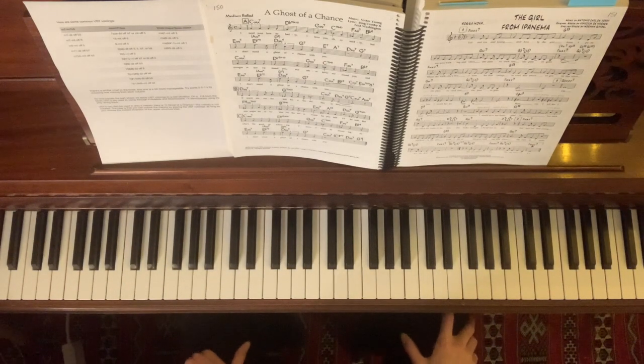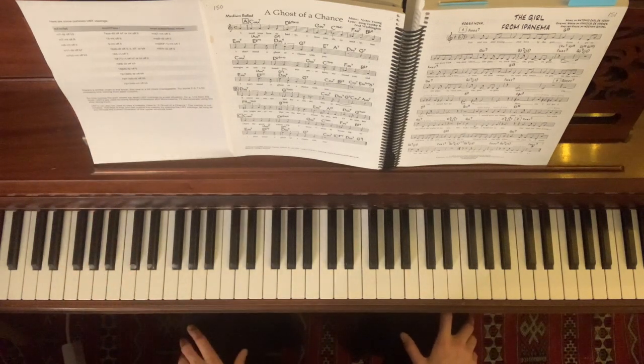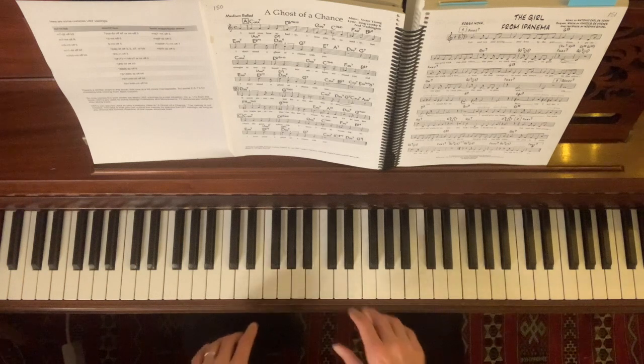And finally, USTs can also be used to play a melody. Here is I Had a Ghost of a Chance. The melody is not notated, but the idea is that you can outline the melody by playing the UST voicings as long as you choose the correct inversion of the upper structure triad. Let's give it a shot.